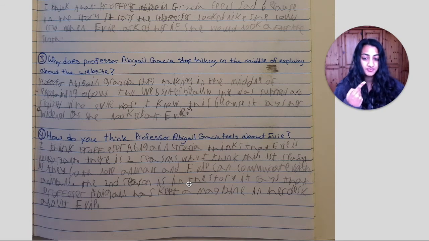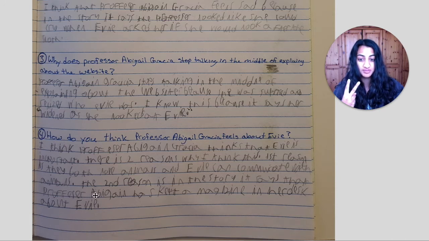The second reason, he's done a deduction because he's based it more directly on something that he's read in the story. And he's actually shown us that it's evidence from the text because he said, in the story, it says that Professor Abigail has kept a magazine in her desk about Evie. So I thought this was another example of a fantastic answer.